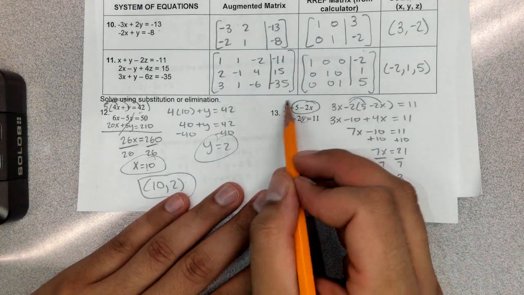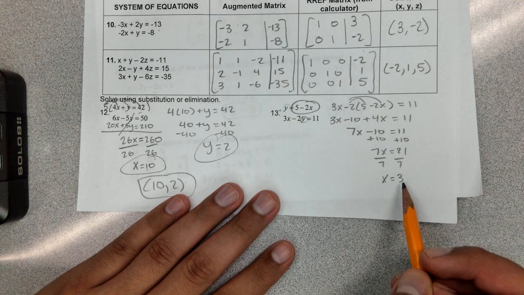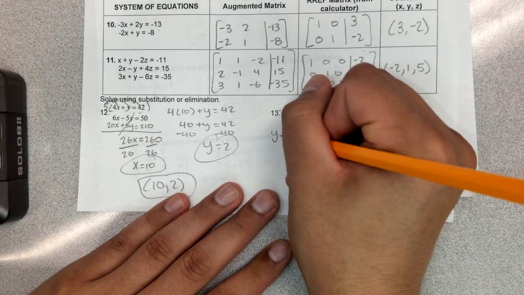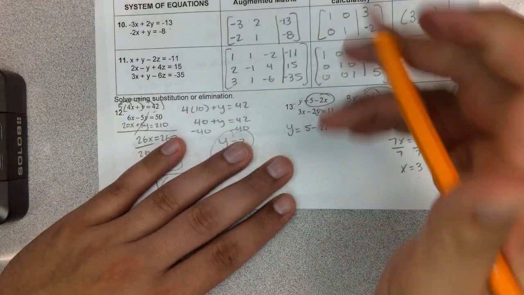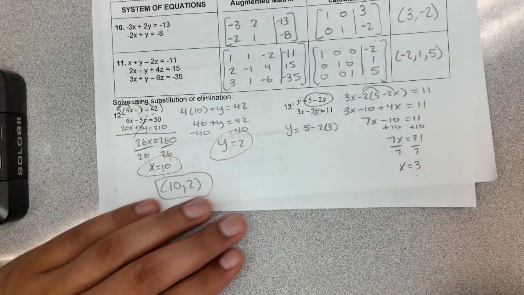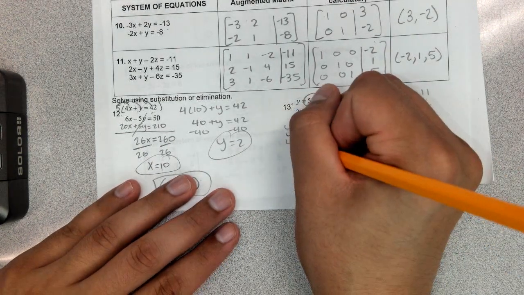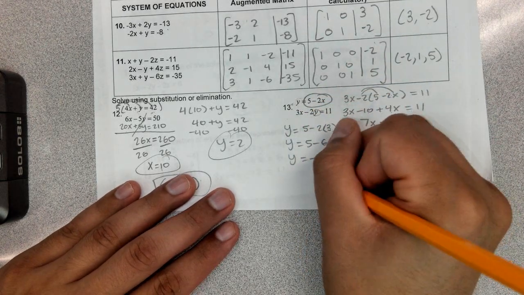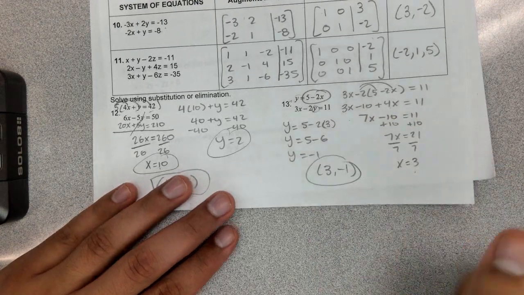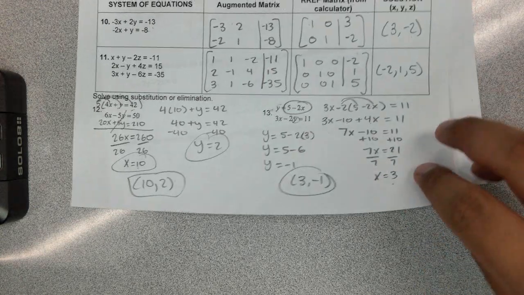Since we already have an equation up here that has y equals, let's use this first one to solve for y. So x is 3, so you could write this as y equals 5 minus 2 times 3. Alright, so we're substituting the 3 into the first equation to find y. So y equals 5 minus 6. 5 minus 6 is negative 1. So our solution is 3, negative 1. And that's the end of our review.